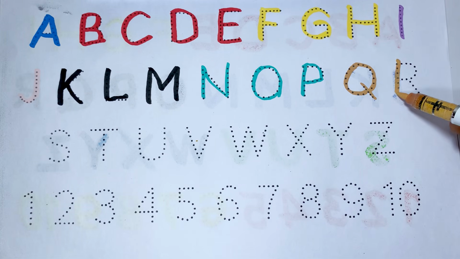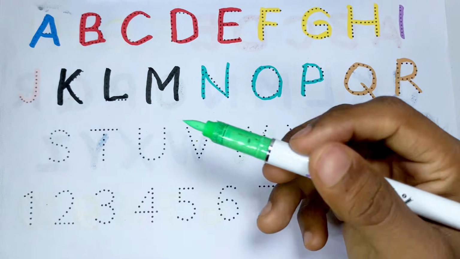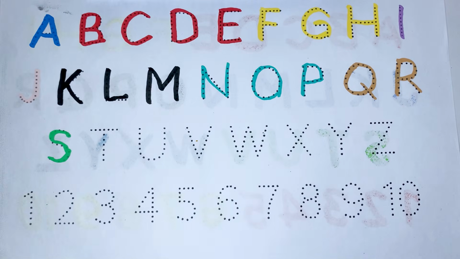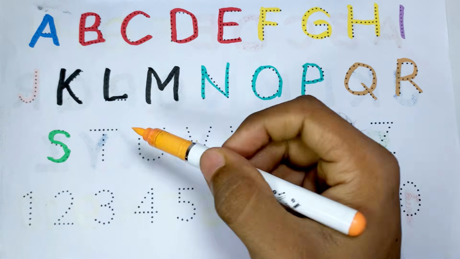Q for queen. R for rose. Now you draw S and use green color. S for sun. Now you draw T and use orange color.